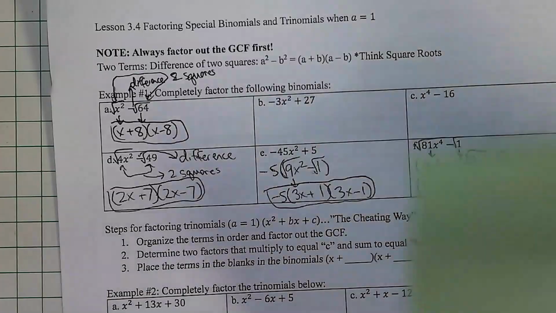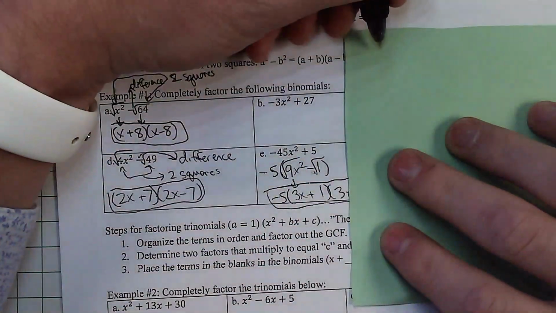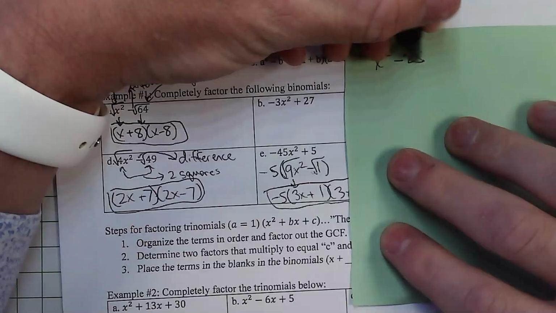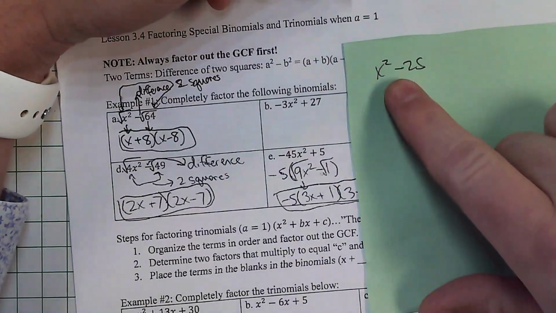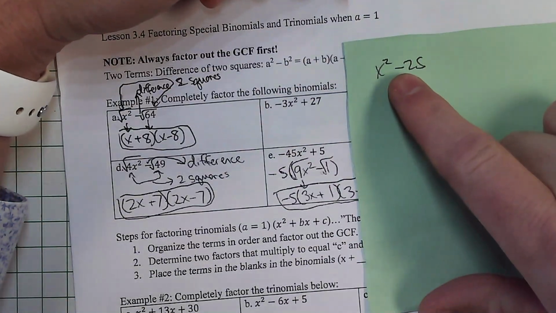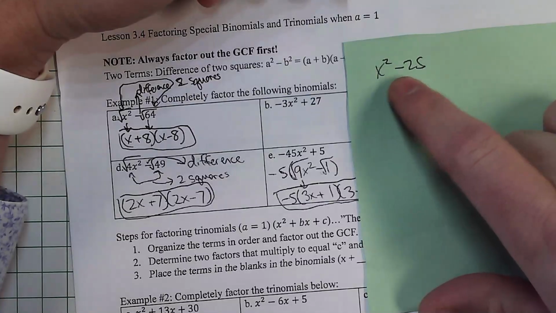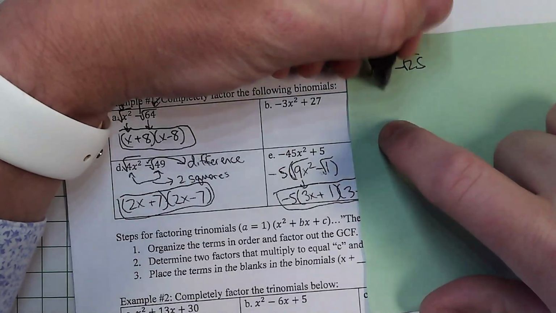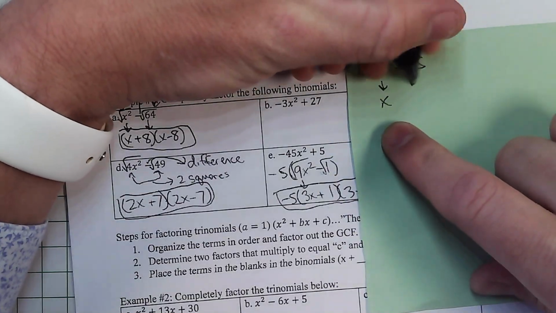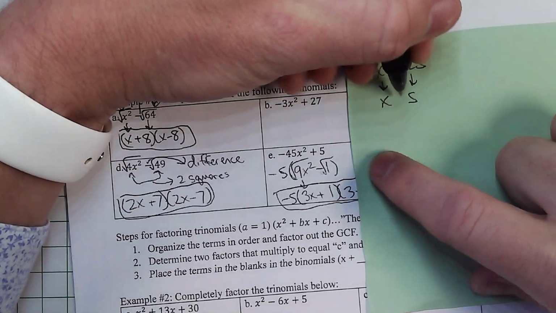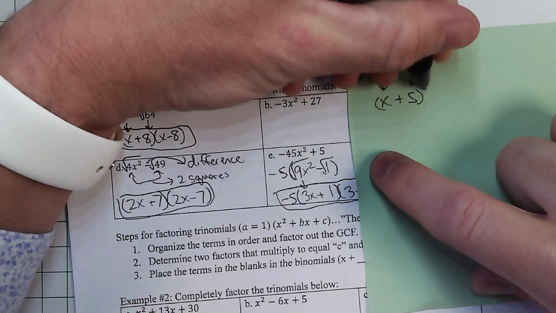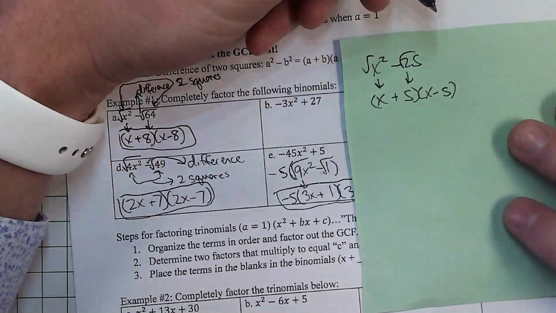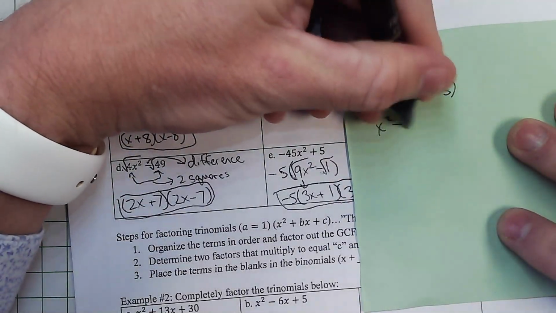All right? I'm going to go off on a sidebar. You don't worry about writing this down. x squared minus 25. Is that a difference of two squares? Is it a difference? Are those both perfect squares? So what do I do? Square root. What's the square root of x squared? What's the square root of 25? 5. So how does this one factor? x plus 5, x minus 5. Okay? Don't feel like you have to write this down. I'm just going to do some hypotheticals.